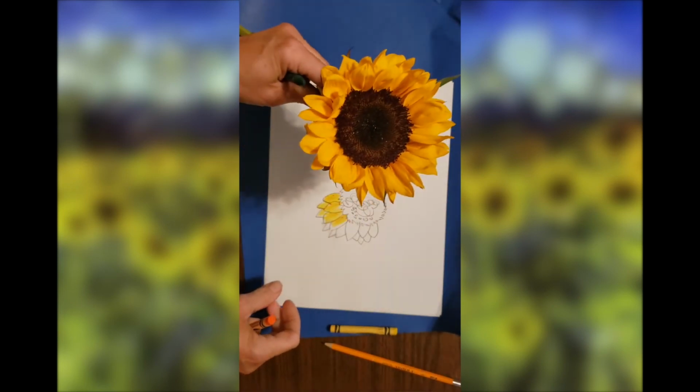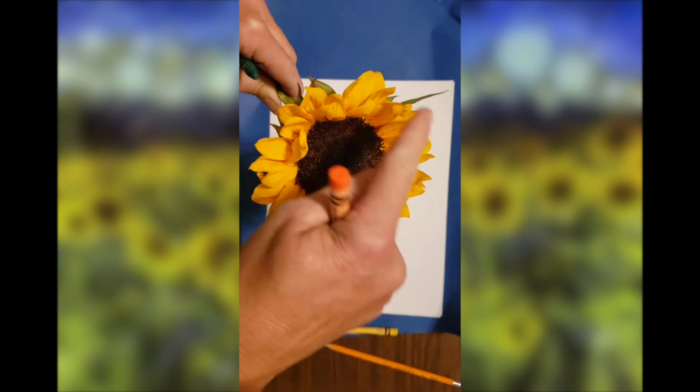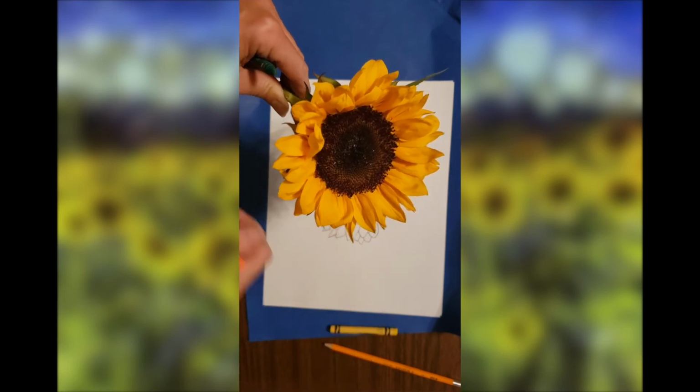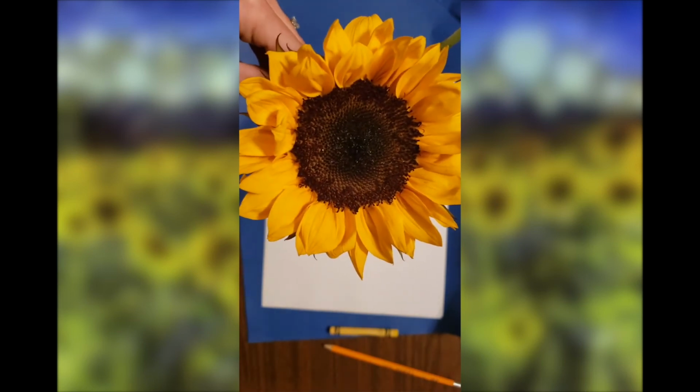Take another look at the sunflower and try your best. Draw a couple of sunflowers. I want to see overlapping petals. I'd like to see some yellow and orange in there if you have crayons. If not, just make a nice detailed drawing of a sunflower.